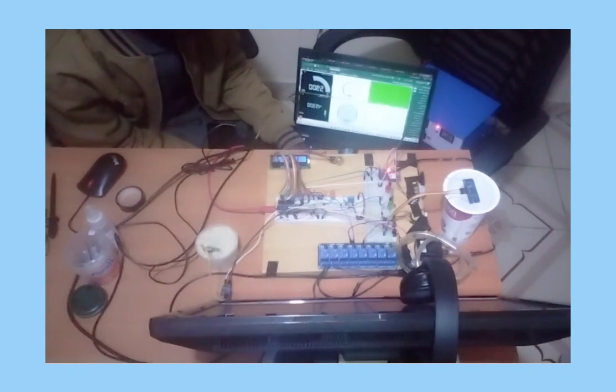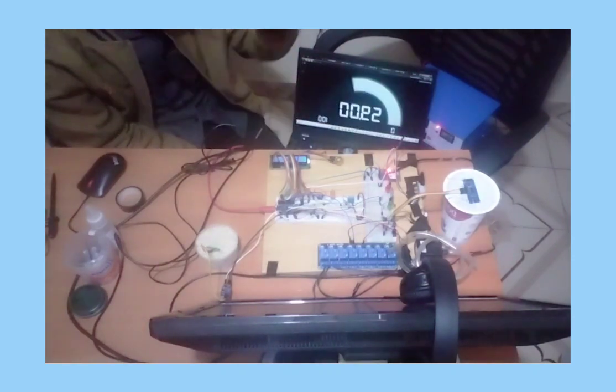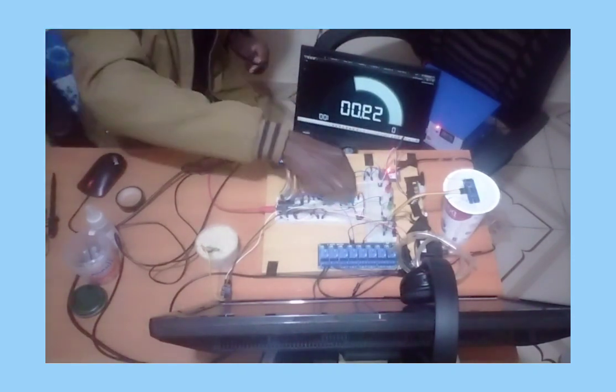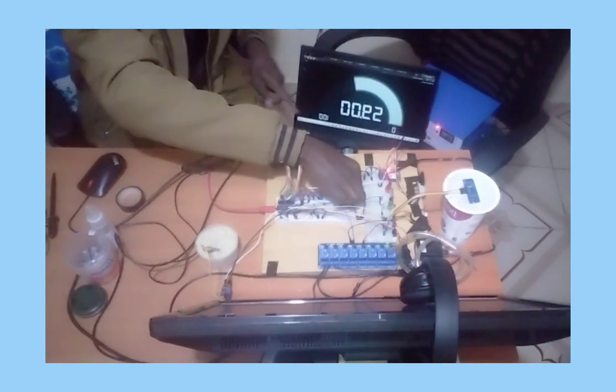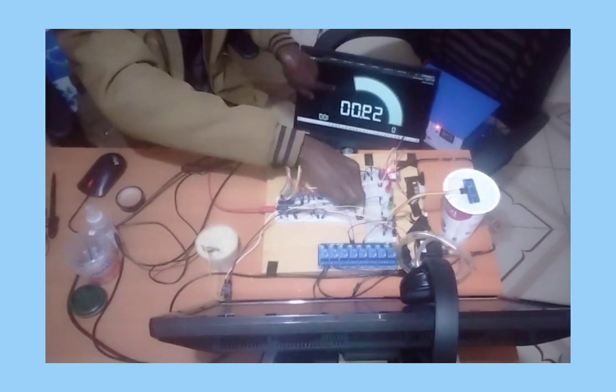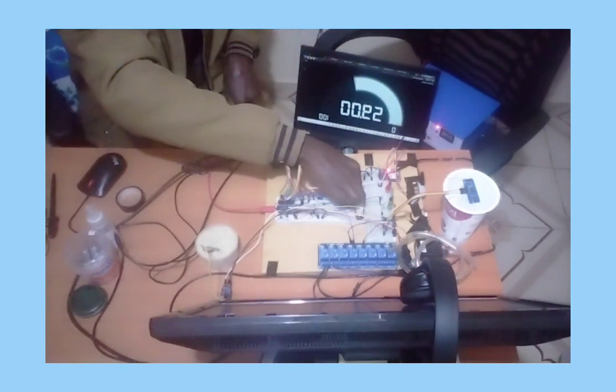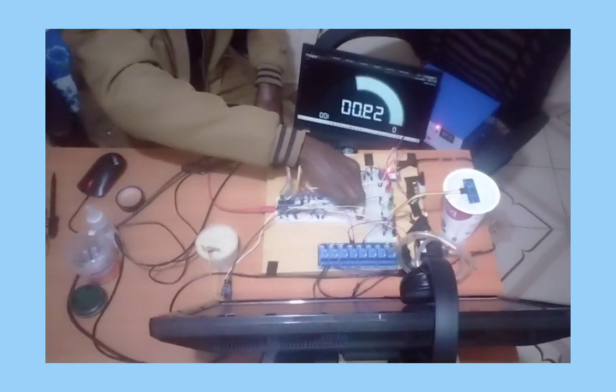For example, let's simulate for relative humidity. Allow me to touch the DHT sensor and have a look at what happens on that dashboard. You will notice that it will rise from 59% to a higher value, and the same will be happening to the temperature. And with that, it will be able to even turn on my fan.